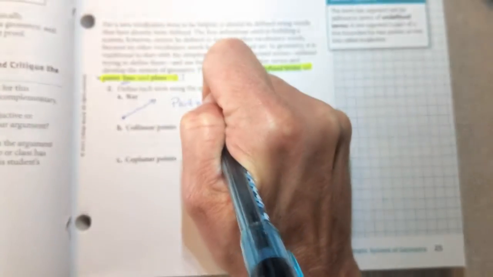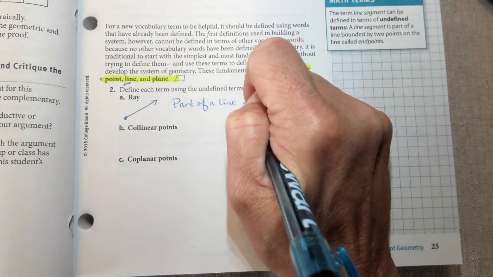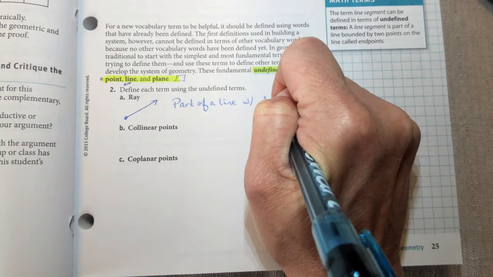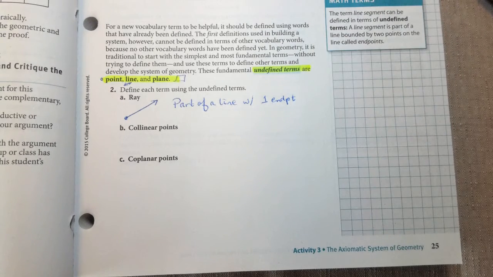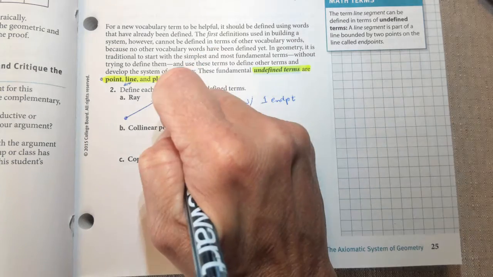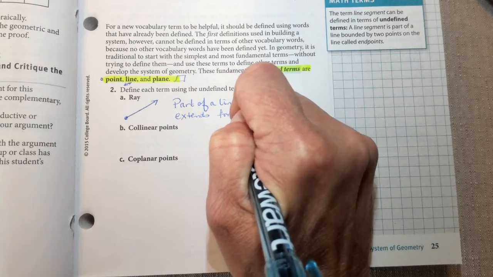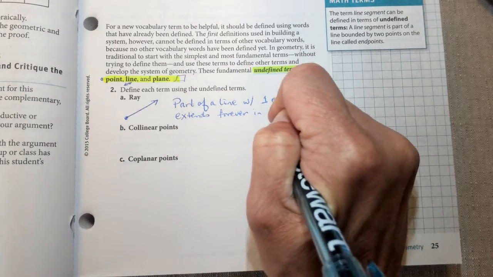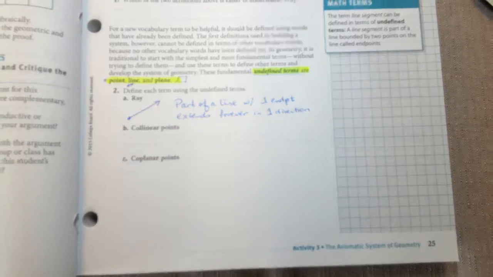So it is part of a line with one end point. Well, that makes sense. It's got an end point, and the rest of it is basically a line. It extends forever in one direction. Okay, that kind of makes sense.